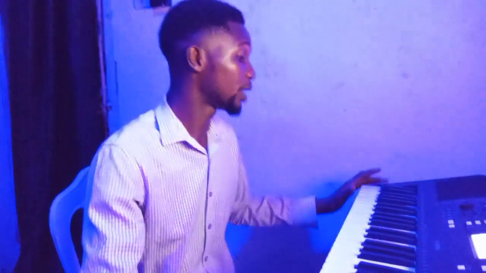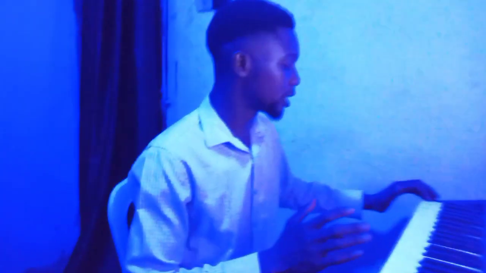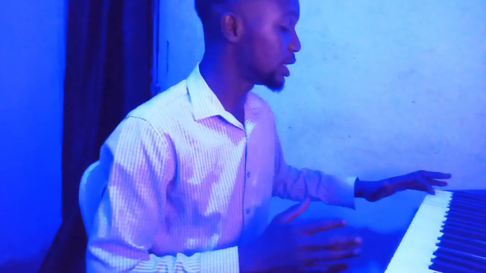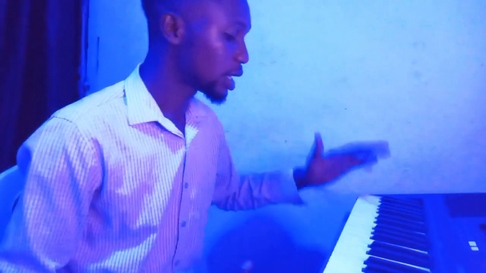We have seven major keys in the piano and five minor keys. For now, we can take it like that, but there is more to that theory. We have a whole lot of things backing up that theory, so many things that will make you understand this instrument better. Like I said, we have C, D, E, F, G, A, B, and C.